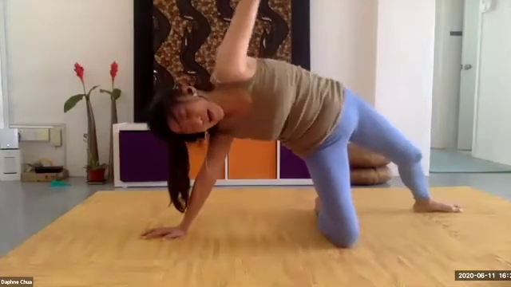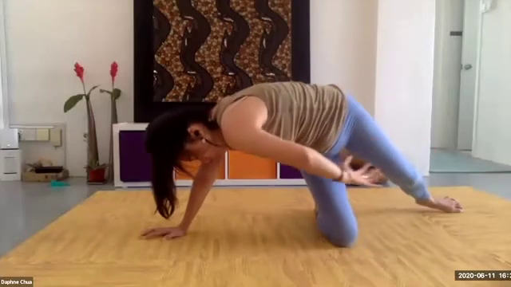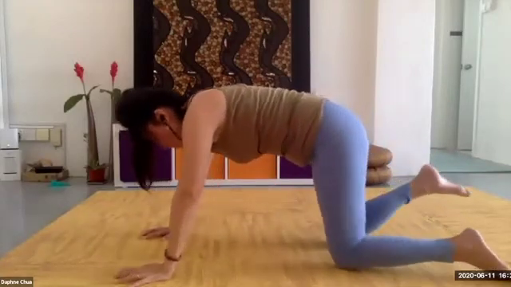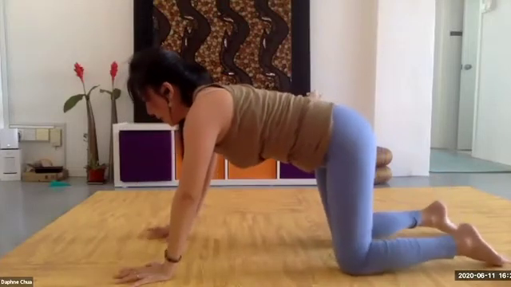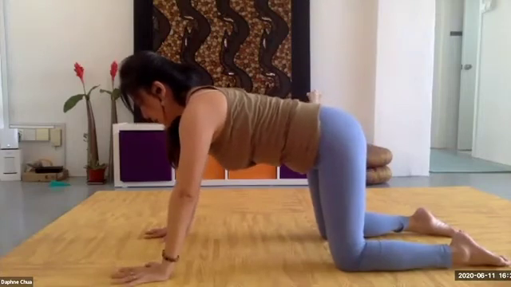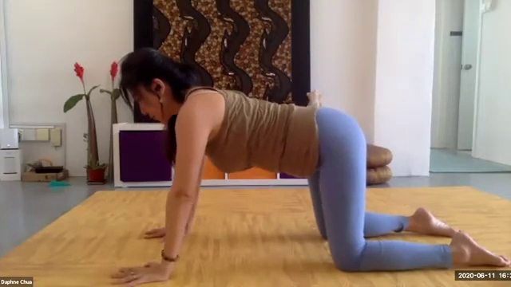And then the next time you draw back towards the navel, come back to tabletop. Just notice how you're organizing the 6 limbs now.